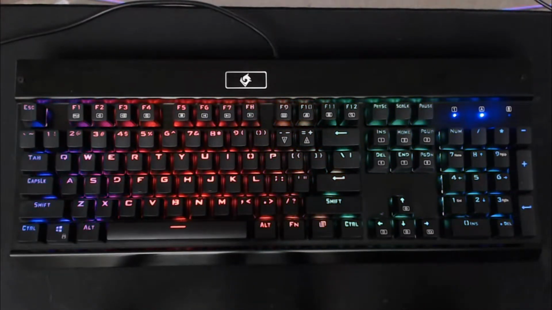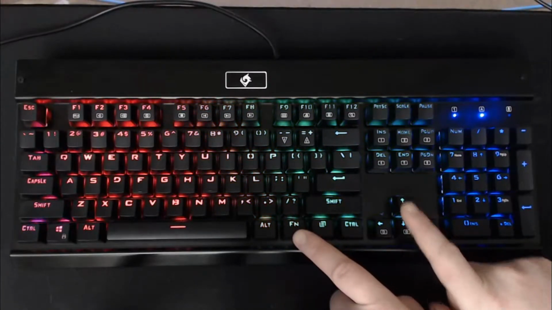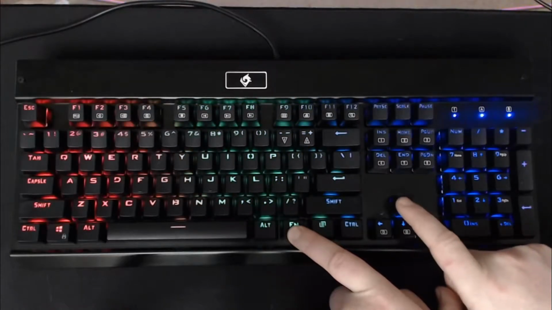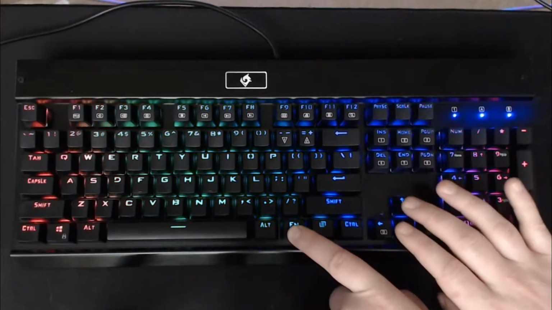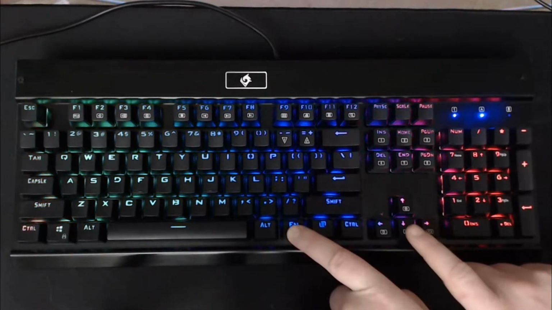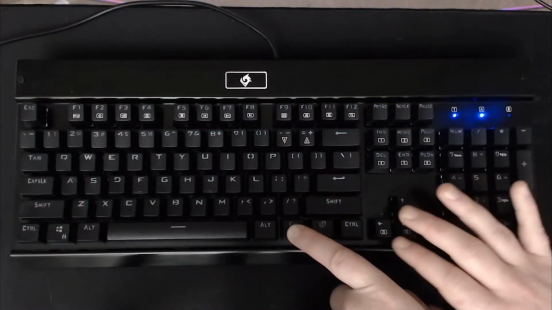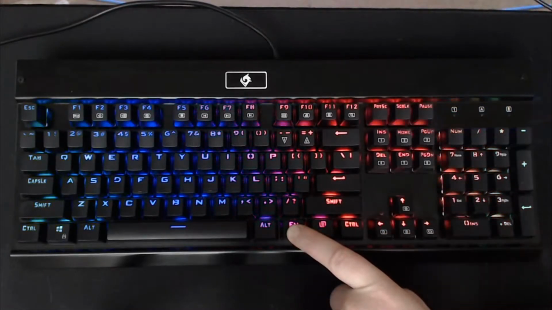Some of the key features: holding function and the up and down arrow keys will adjust the brightness of the color. As you can see here, when these start flashing, you've reached the max. So if you're going up, that's the max brightness when that starts flashing. If you go down, obviously when they're off, that's the lowest brightness setting. So let's go ahead and crank that back up.